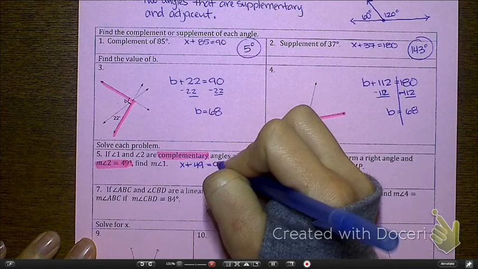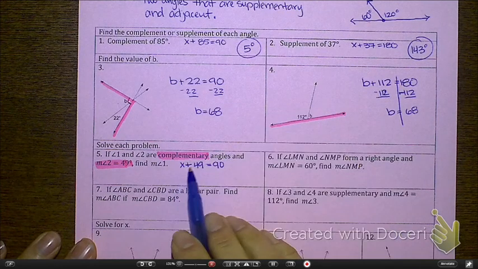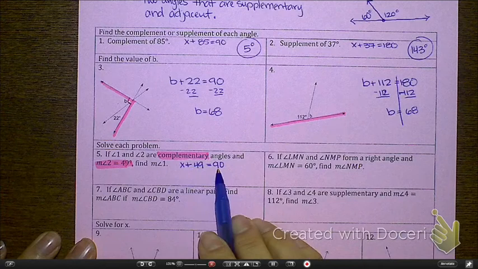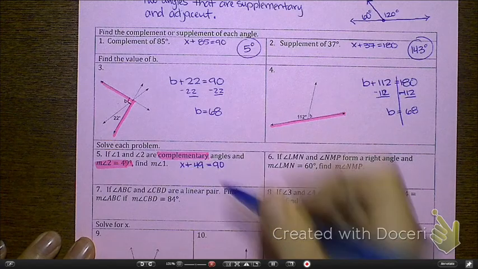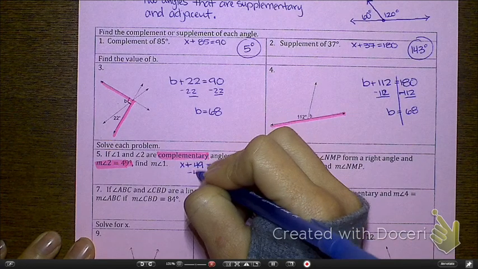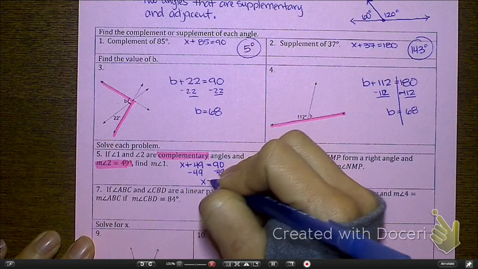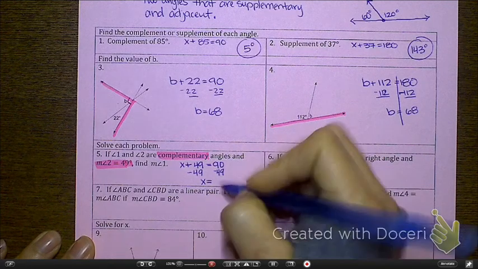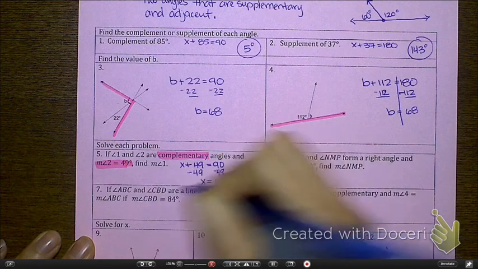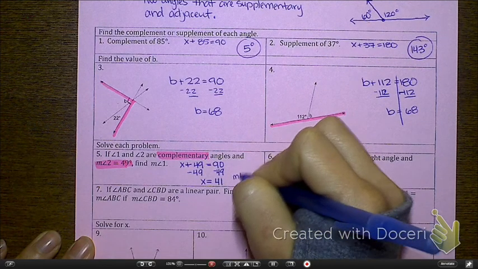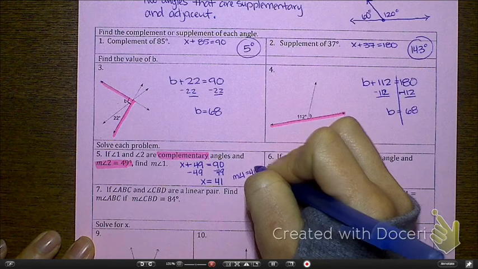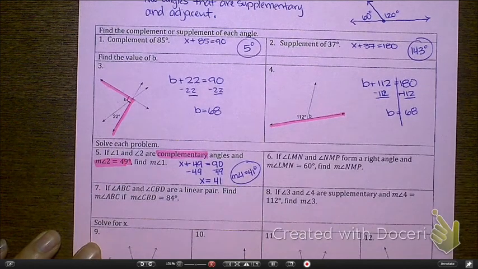So let's go ahead together and we're going to find the measure of angle 1. Okay, so I know that angle 1 plus angle 2 makes 90 degrees because they're complementary. Then I'm going to solve this equation. So what do I get for angle 1? 41. Okay, so the measure of angle 1 equals 41 degrees. Okay, does that make sense?